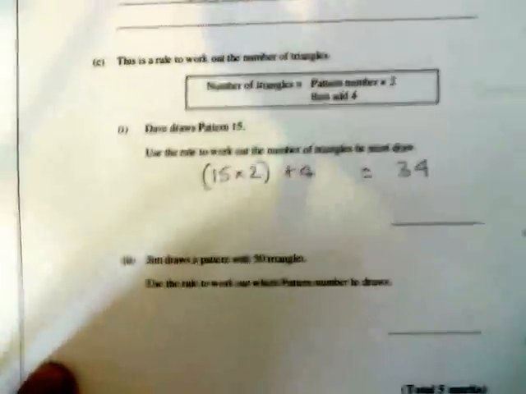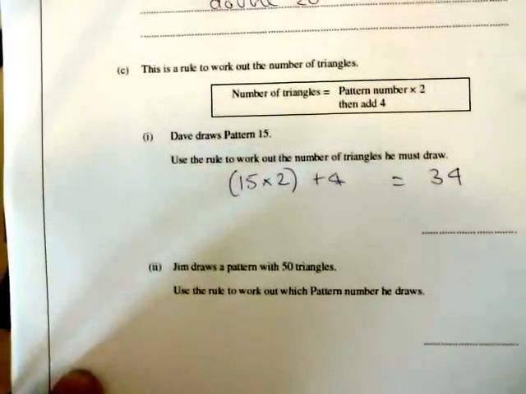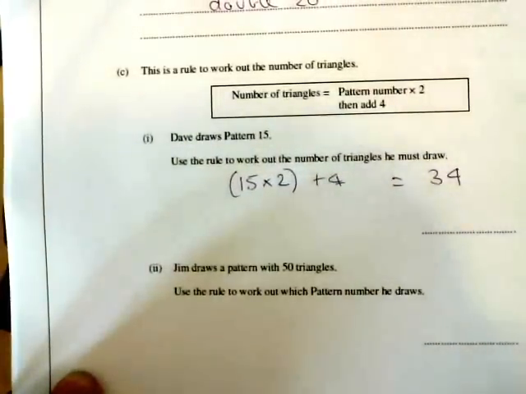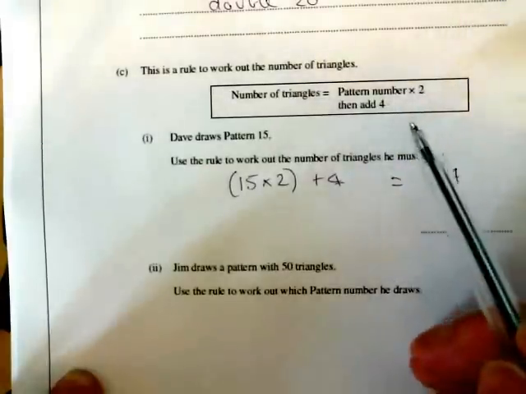Now in the final part of this question, we've been told that Jim draws a pattern with 50 triangles. Just bring the camera down a bit. 50 triangles. So use the rule to find out which pattern number he draws. Now we can take guesses, or we can undo the pattern.